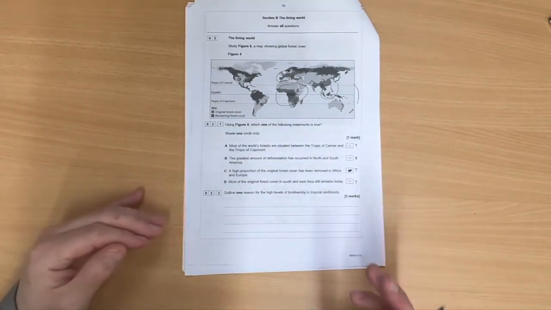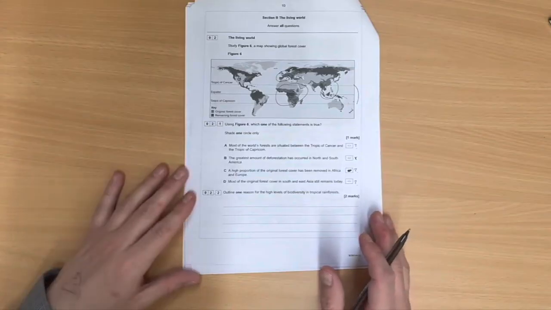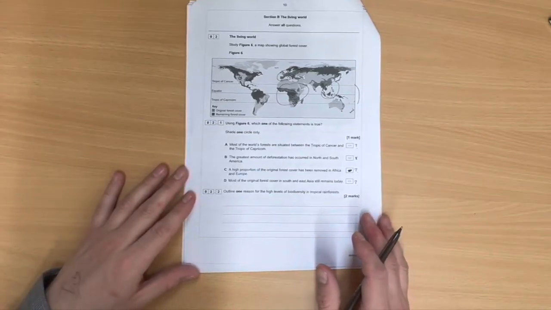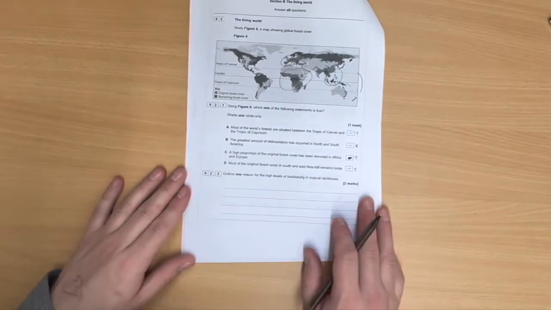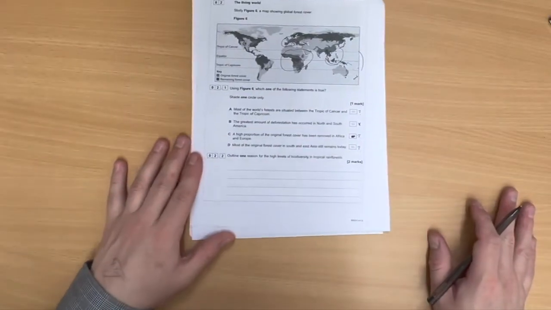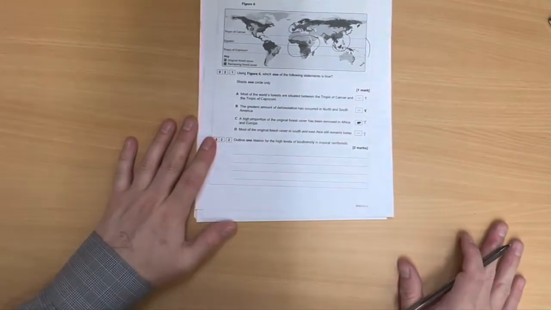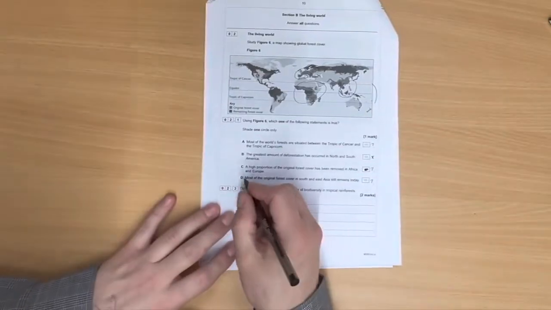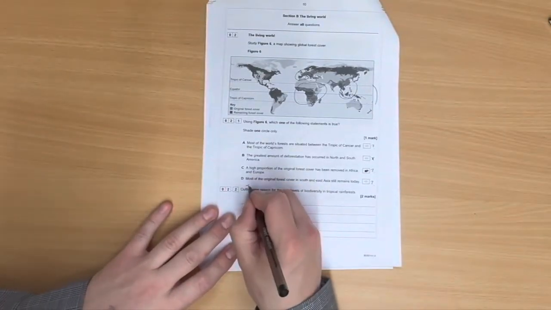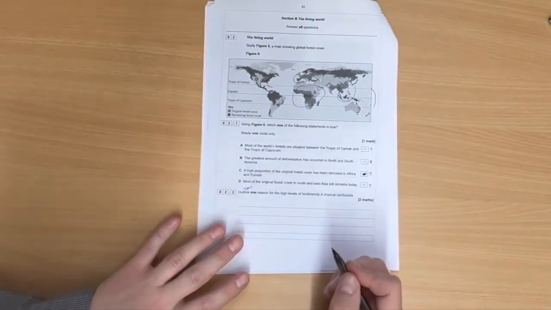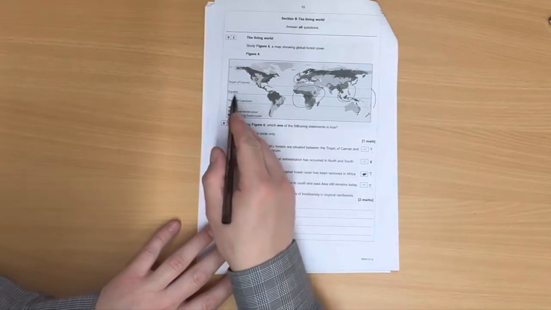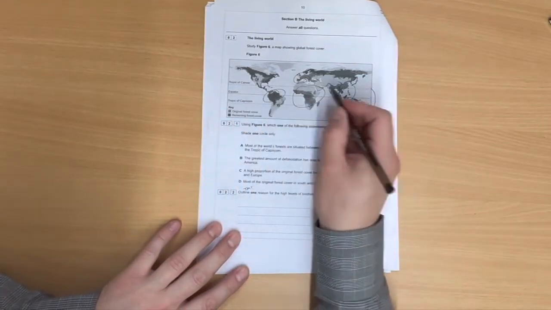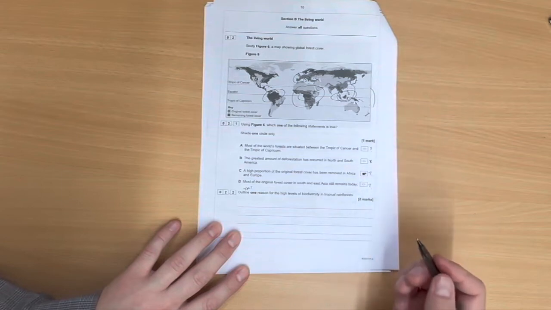Worth 1 mark. Right, outline one reason for the high levels of biodiversity in tropical rainforests. So let's have a look. Check them still in shot. Outline, I'm just going to put, this means that basic explanation. So, tropical rainforests are found here, here, here at the equator.